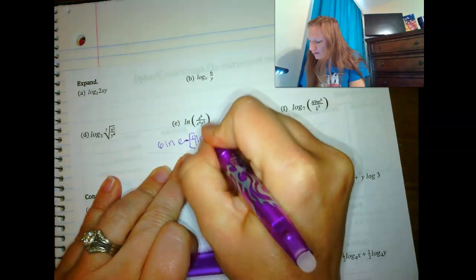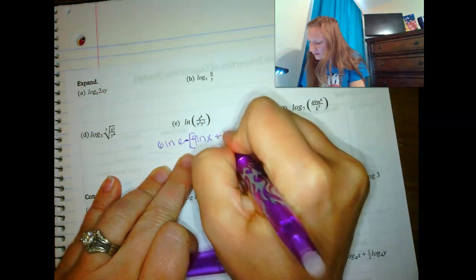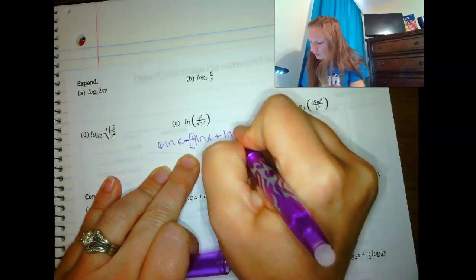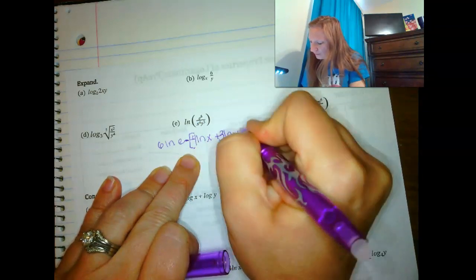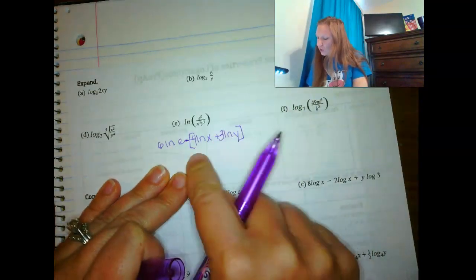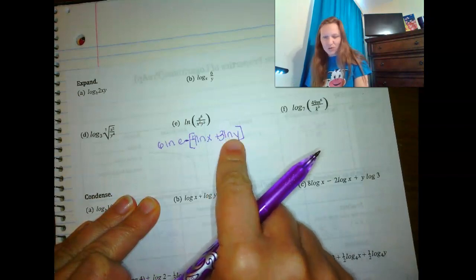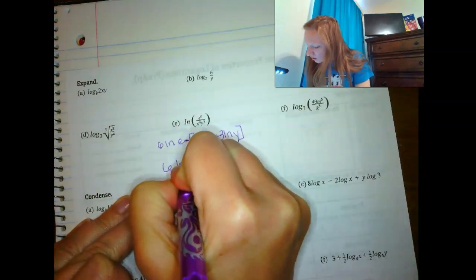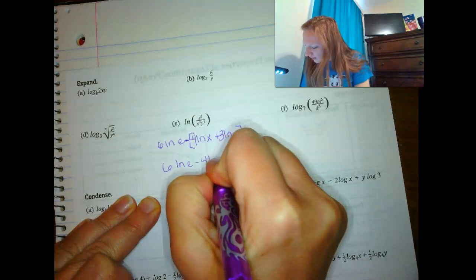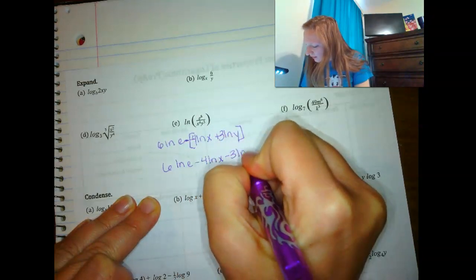So if you want, you can say, okay, it's this times this, ln y, bump the 3 out front. Okay, this whole thing has been divided. But when I distribute my negative out, it then will become 4 ln x minus 3 ln y.